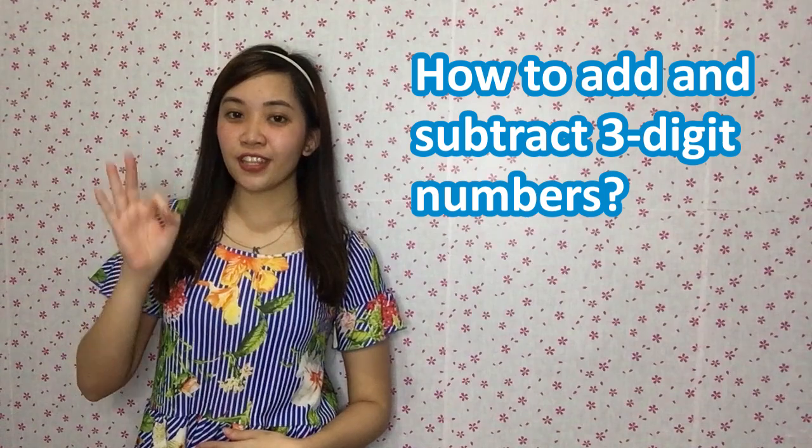Whoa! Time surely does fly fast when you're enjoying, right? Just to keep things in check, let's try to remember what we have discussed today. We can add and subtract 3-digit numbers by following these steps. Step 1. Add or subtract the digits in the ones place or the digits in the least place value. Step 2. Add or subtract the digits in the tens place. Step 3. Add or subtract the digits in the hundreds place or the digits in the greatest place value.